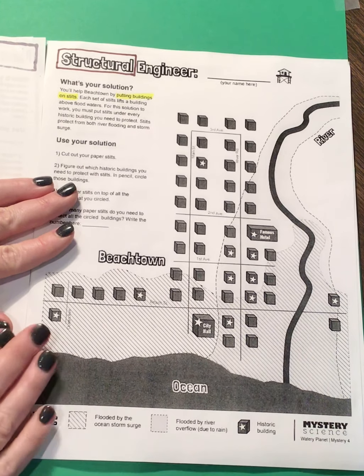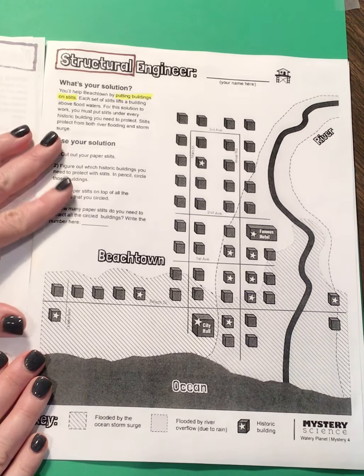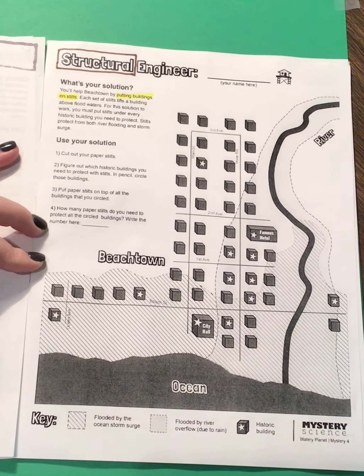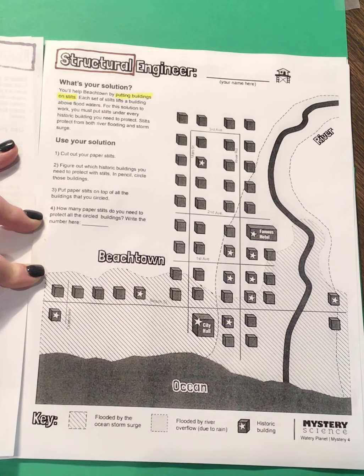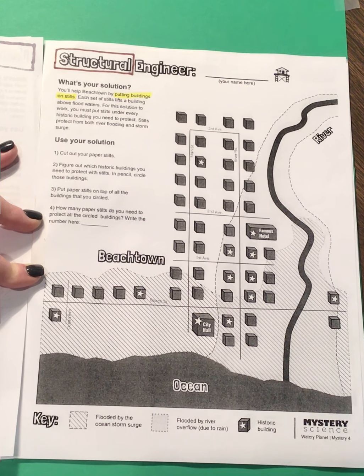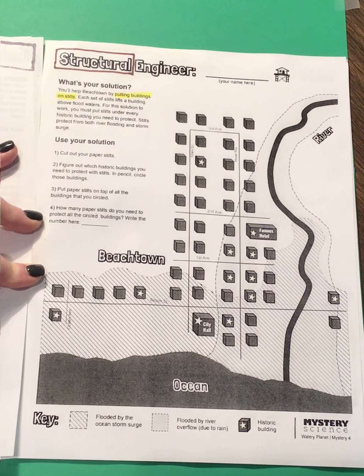Then going to the structural engineering page. So once you get to structural engineering, it says, what's your solution? You'll help Beachtown by putting buildings on stilts. Each set of stilts lifts a building above flood waters. For this solution to work, you must put stilts under every historic building you need to protect. Stilts protect from both river flooding and storm surge.